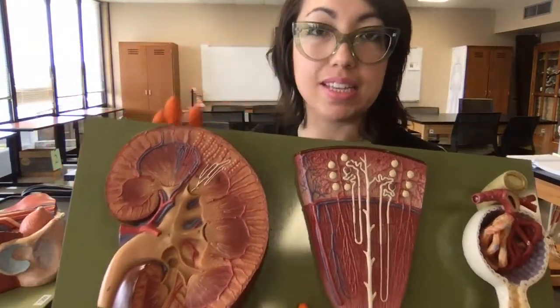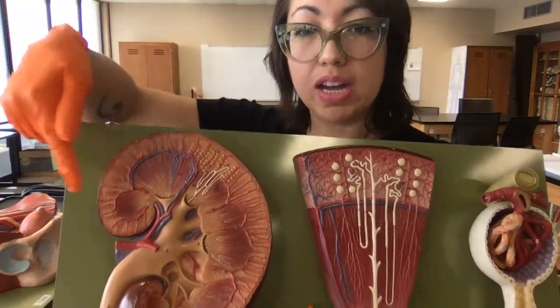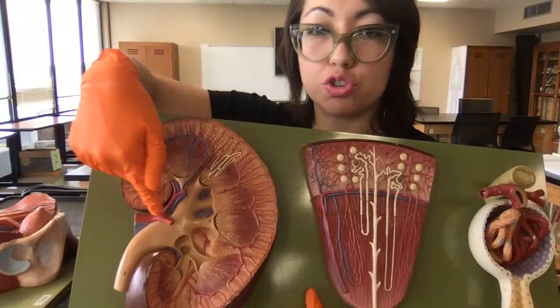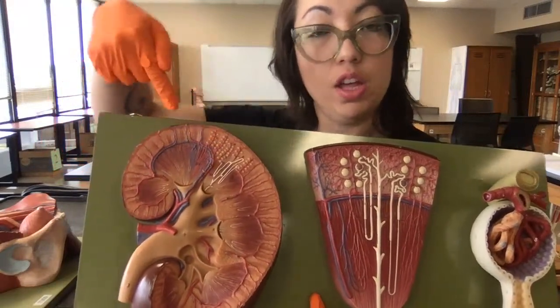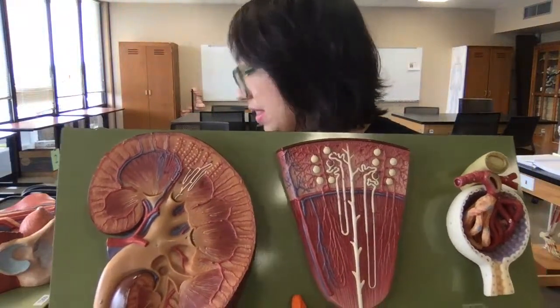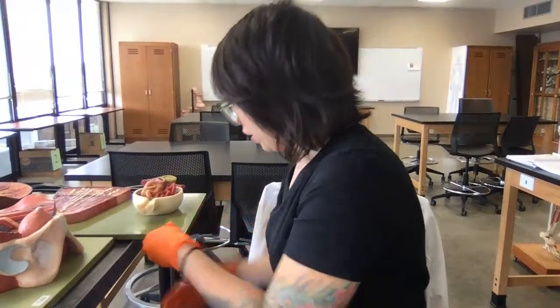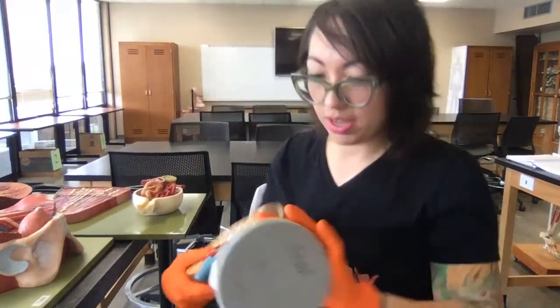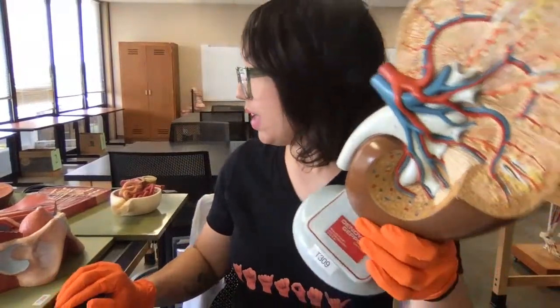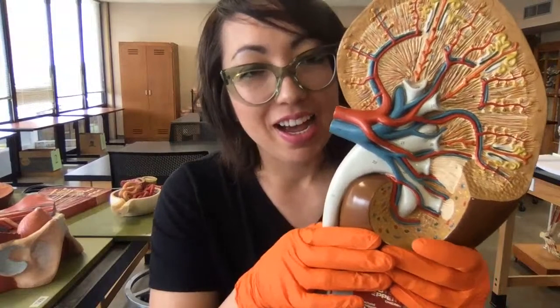The way I like to teach this is in what's called a trace format, meaning we start one place and we literally just trace the pathway through the model, the specimen, whatever I have here. And that helps us learn the order of these structures. So let me get this model again, and I'll be switching to other models as we get into more detail because it's easier to see that.